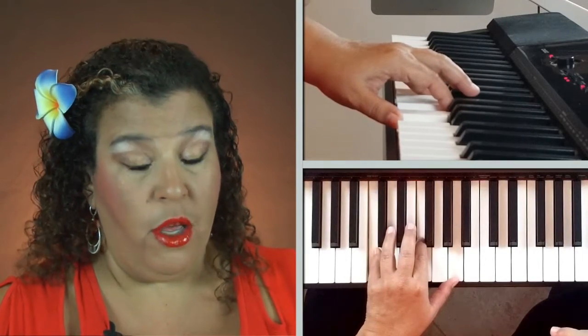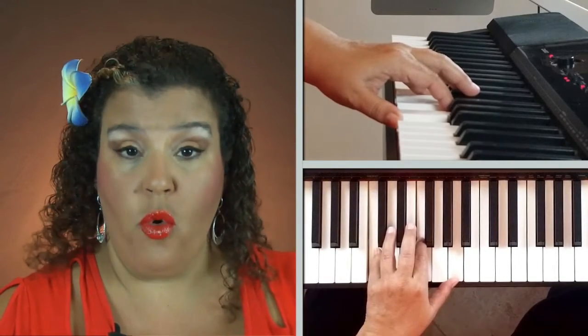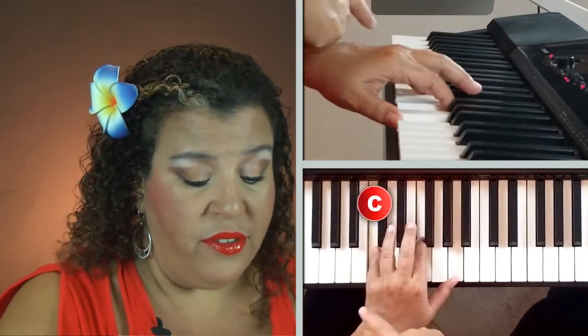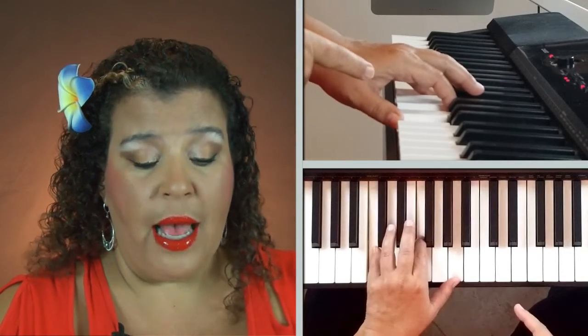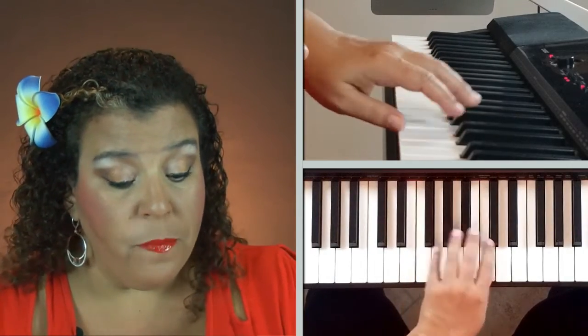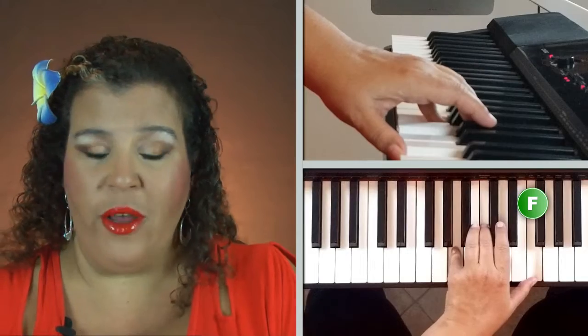same letters. So long as we have the same letters, we have the same chord. You can play them in any order. I can play C, F, A. I can play F, A, C. I can even play A, C, F, okay?